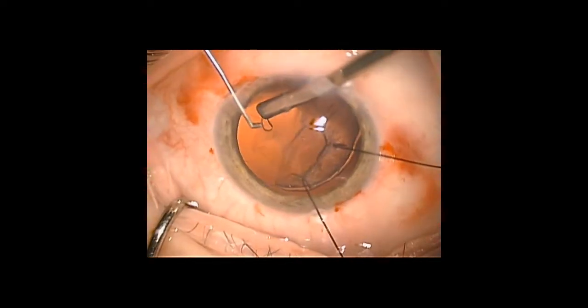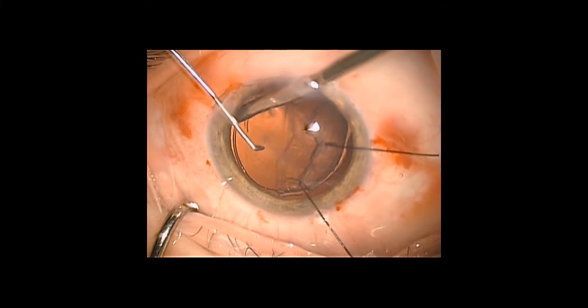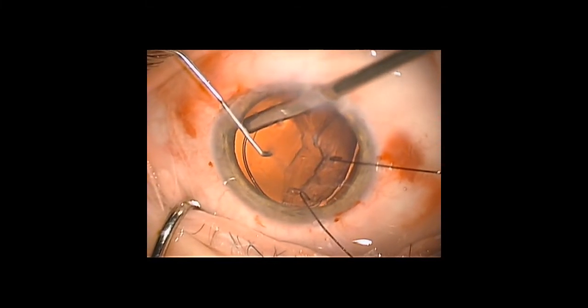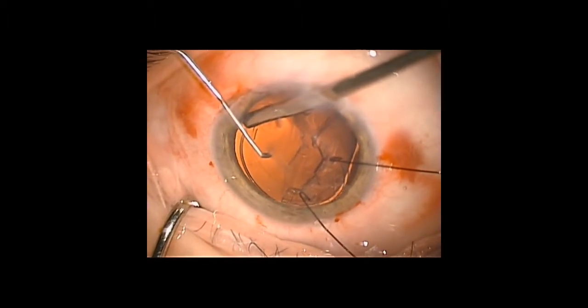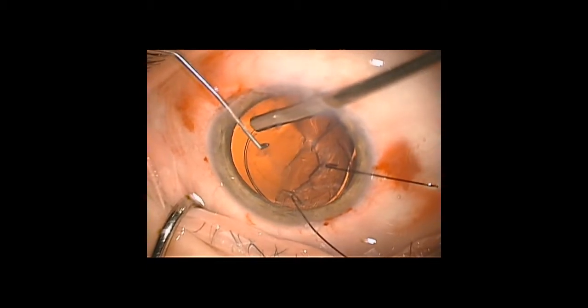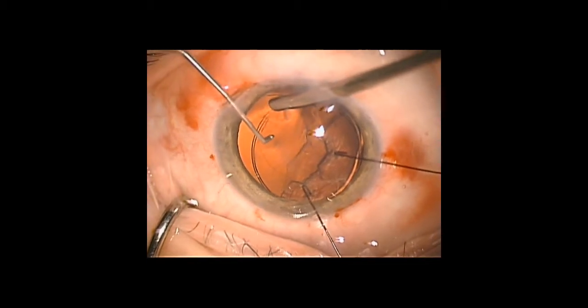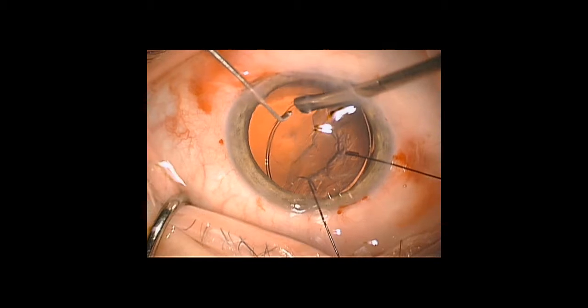As always, the capsular tension ring should be implanted extremely gently. The second instrument should always be at hand to facilitate and help remove and unclip the capsular tension ring from its introducer and ensure that the ring does not catch the anterior capsular edge but rather safely goes below this.